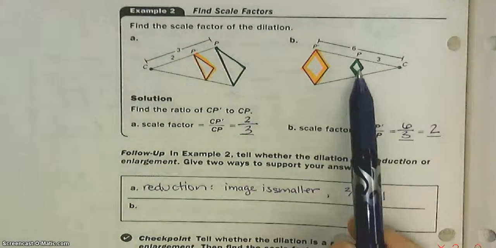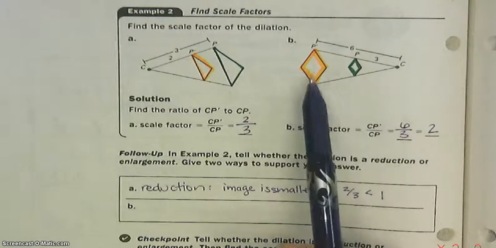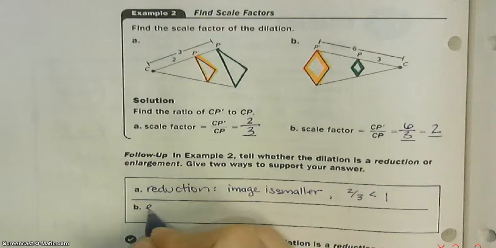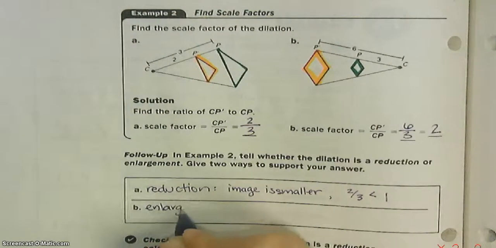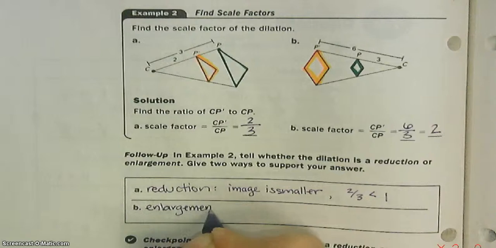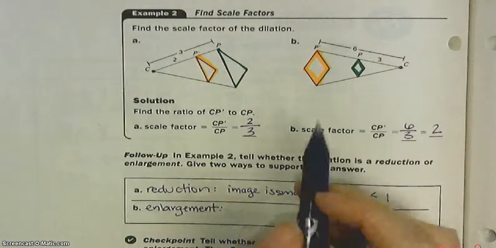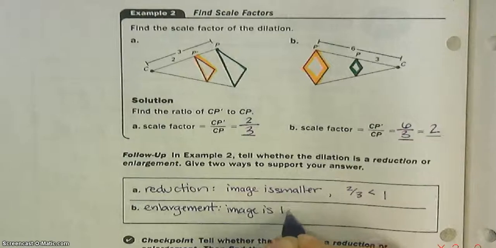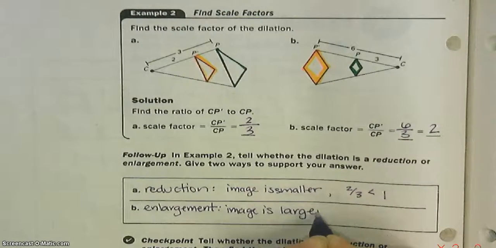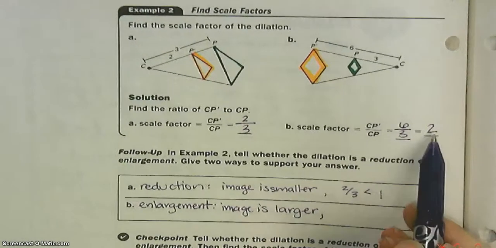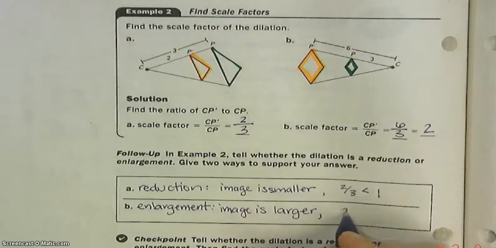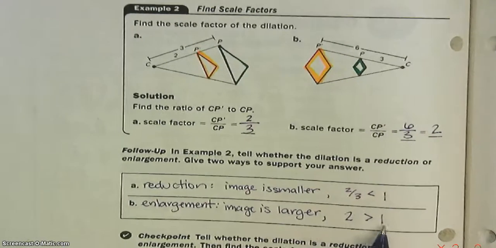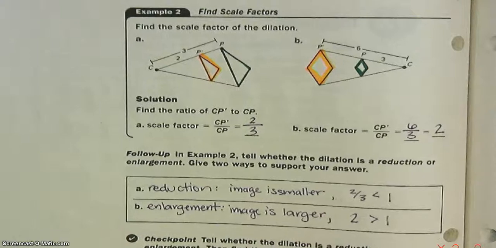Look at choice B. We're starting with this green diamond and going to this orange diamond. We're getting bigger. That is an enlargement, because the image is larger. Another way of knowing is our scale factor is 2, and 2 is greater than 1, which is what an enlargement has to be.